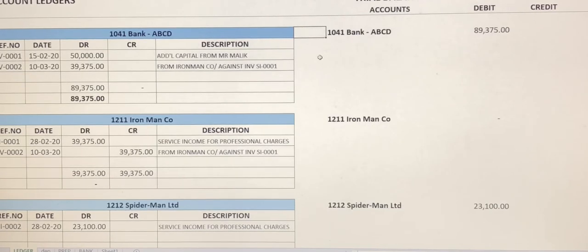Current dated checks are those checks that we can deposit and withdraw right away on the same date. But if it is a post dated check, it is only allowed to be deposited as per the date of the check. Let's say today is March 10 and the date of the check is April 5.